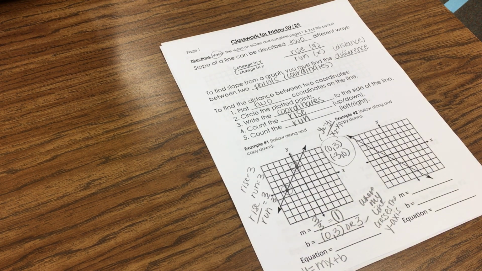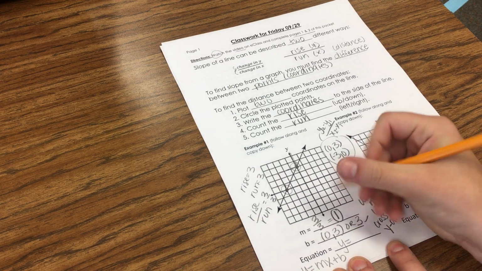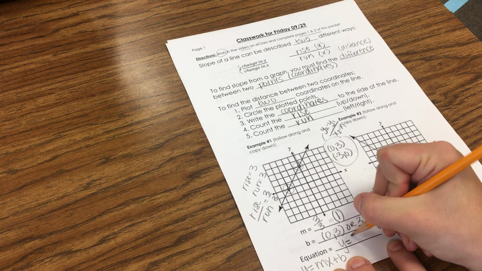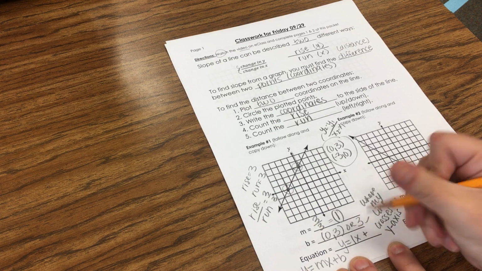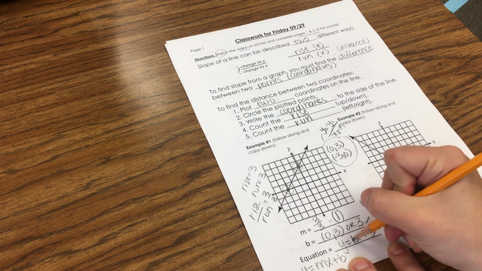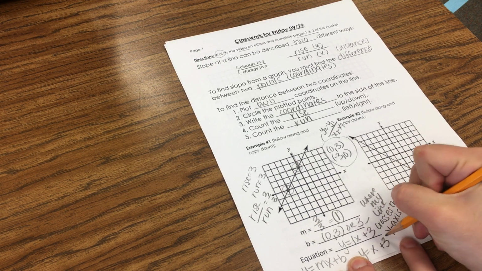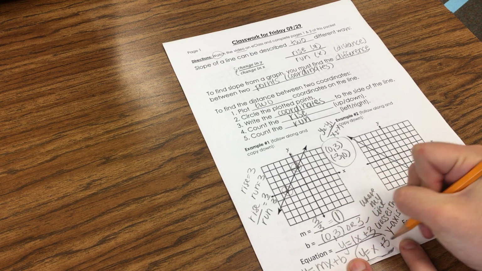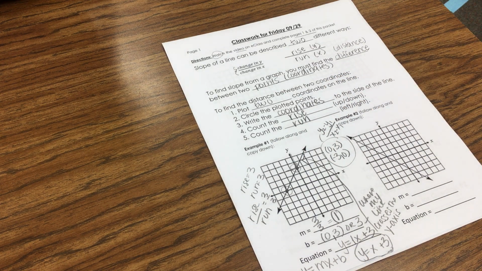And to use slope-intercept form, I'm going to say y equals the slope of 1 plus my y-intercept of 3. But I don't really need to write that one, so my real equation would be y equals x plus 3. This is the equation that represents this line.